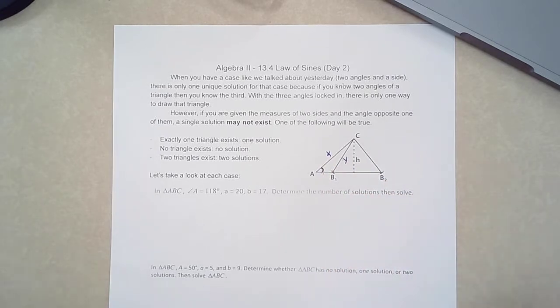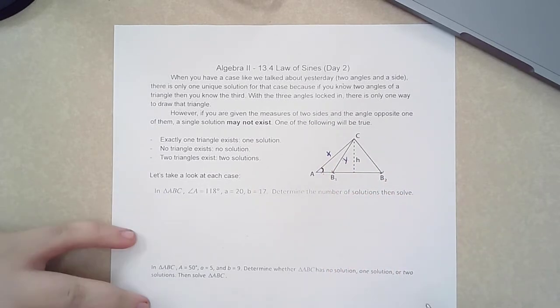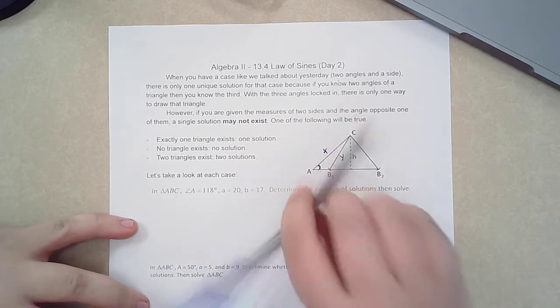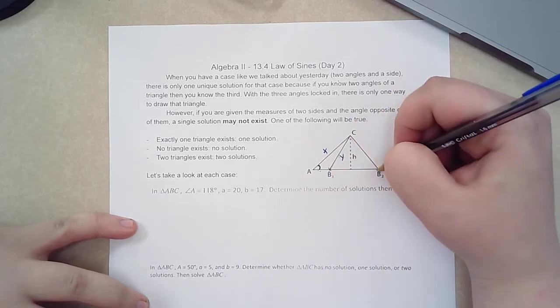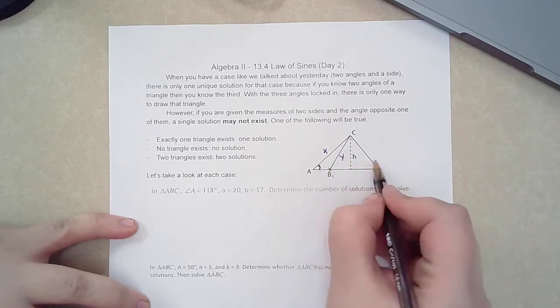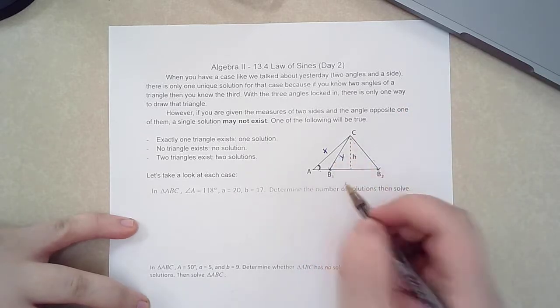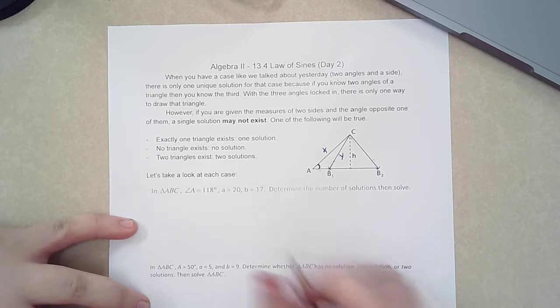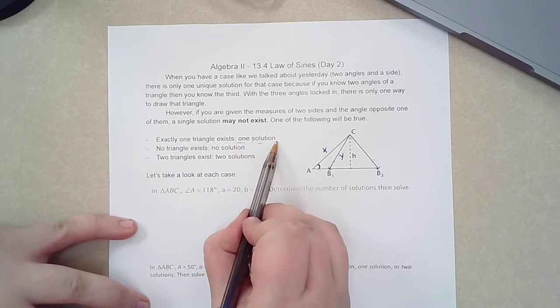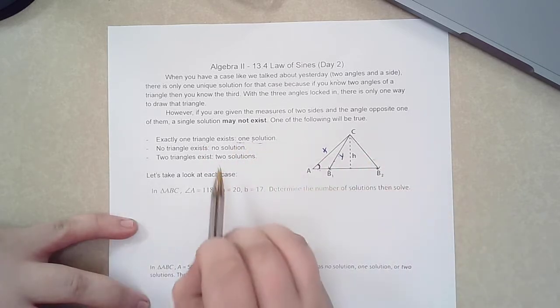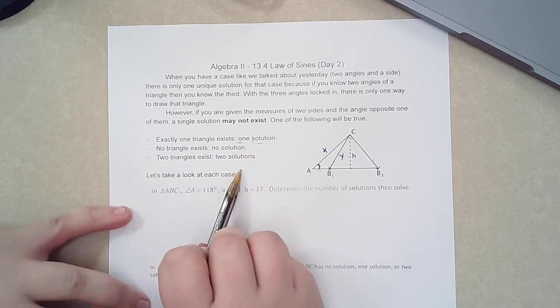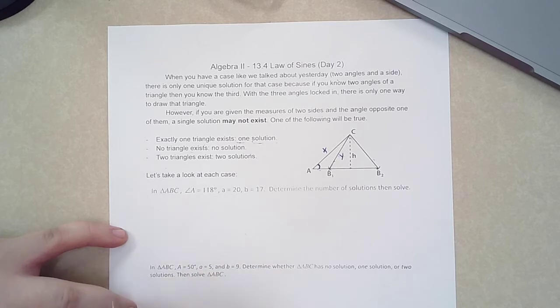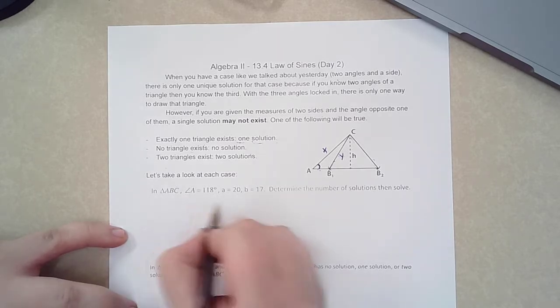This is that naughty theorem that they didn't let you use in geometry. And this is why, because we don't know if our y line comes in or if our y line goes out, because it could go either way since it's longer than the height. So let's take a look at each case: where there's one solution, like we looked at yesterday, no triangle where there's no solution, or two triangles where there's two solutions. So let's take a look at each case.